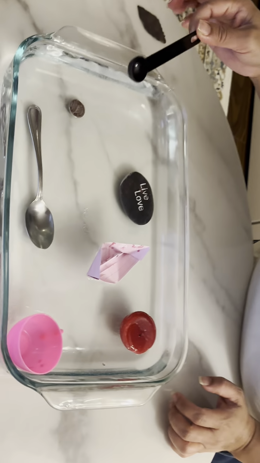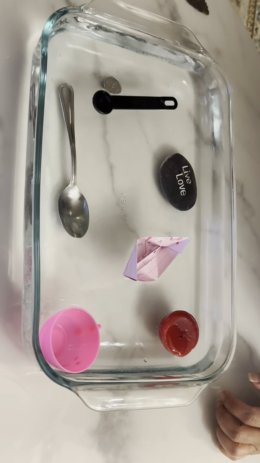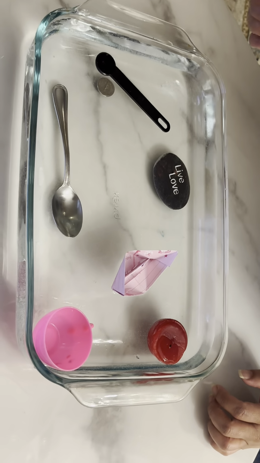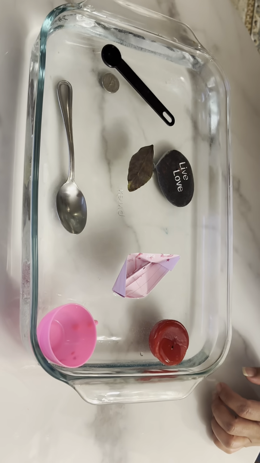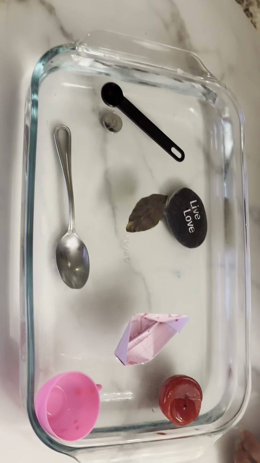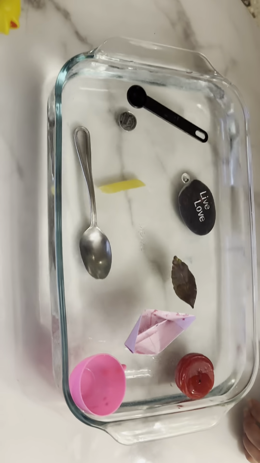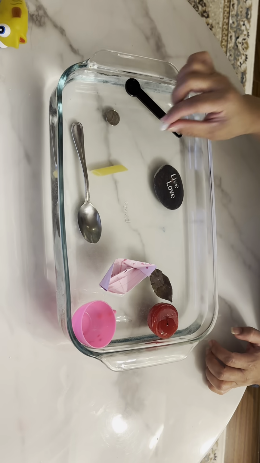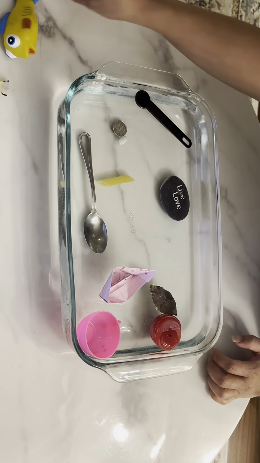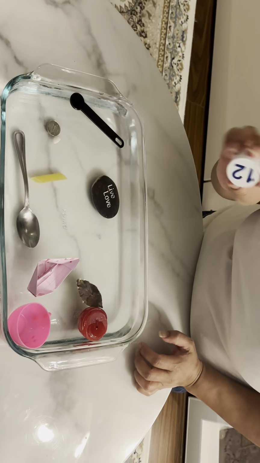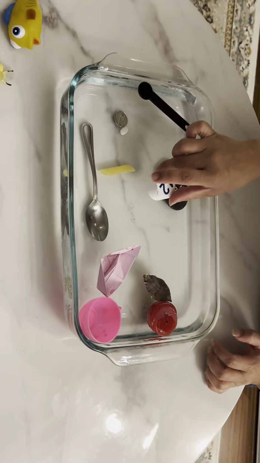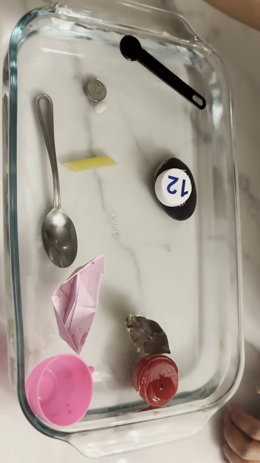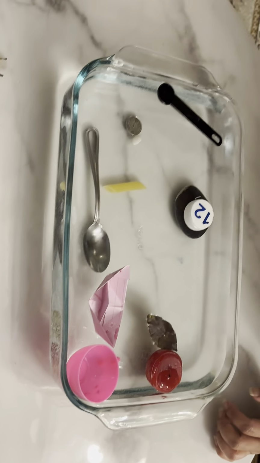And this plastic measuring spoon. There you go, my friends, it floats. And a dry leaf. Float. How about this pasta? Oh, it sinks. How about these beans? It sinks. How about the wooden toy? Let's try it. What do you think, my friends? It floats.